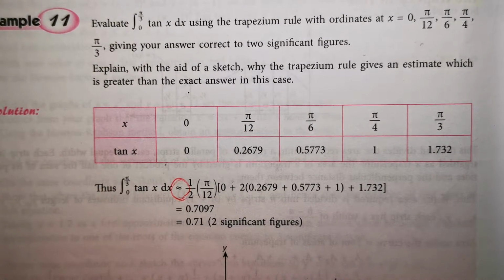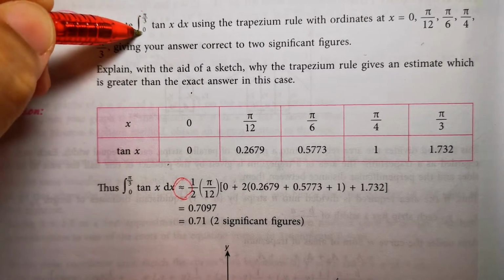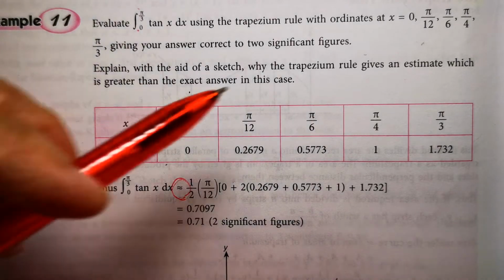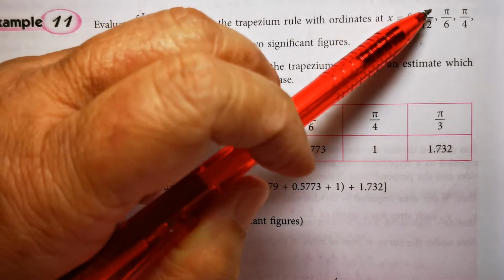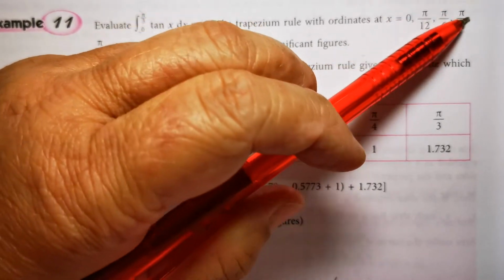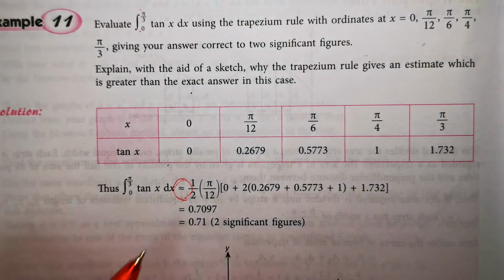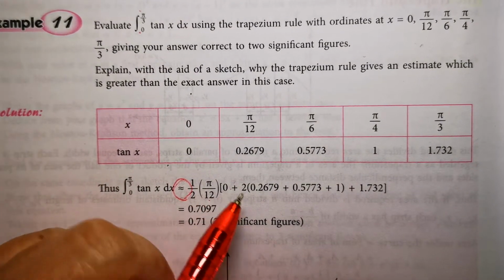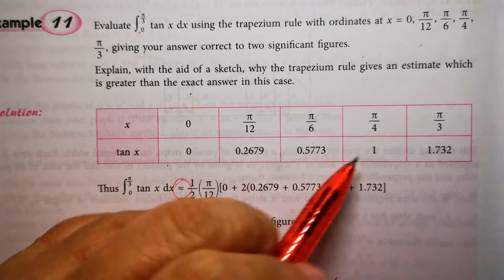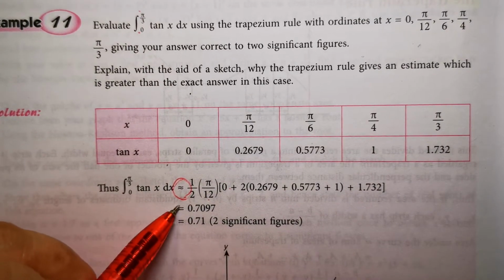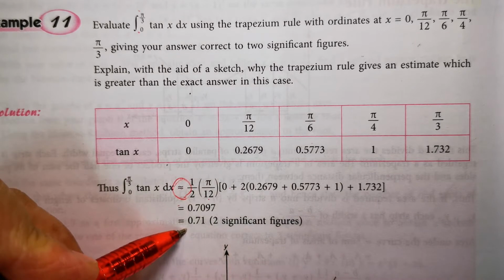You can calculate by pi over 3 minus 0, over 4. Or another way, because the ordinates are given, each time we add 1 over 12 pi. So we know that d is 1 over 12 pi. So half d, the first plus the last, plus 2 times the middle ones. You get these answers and we convert to two significant figures.